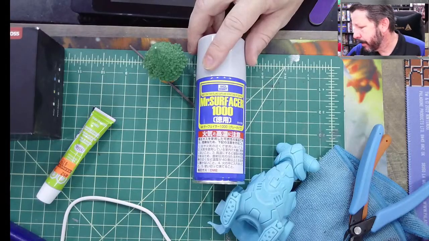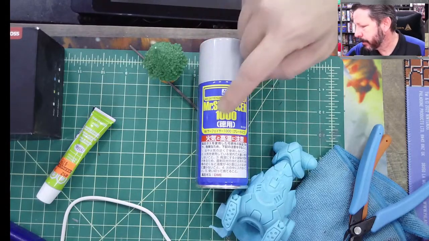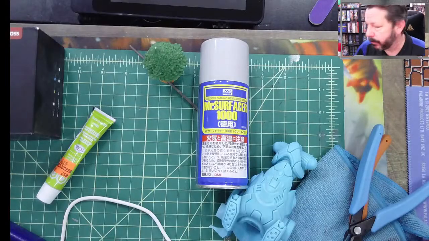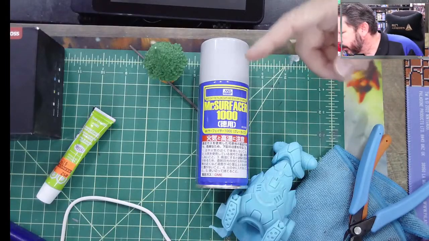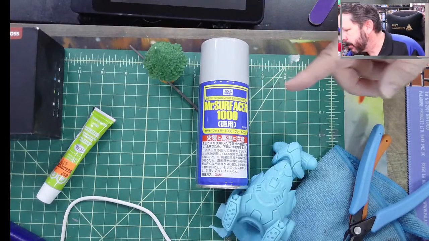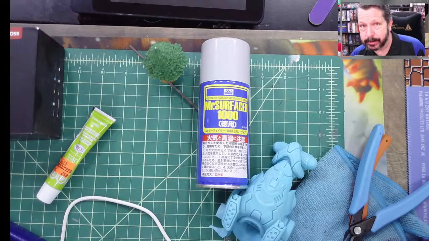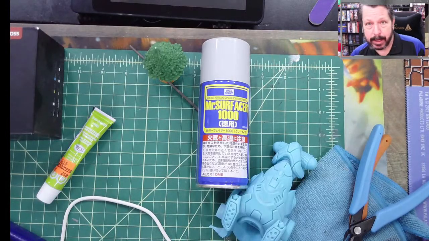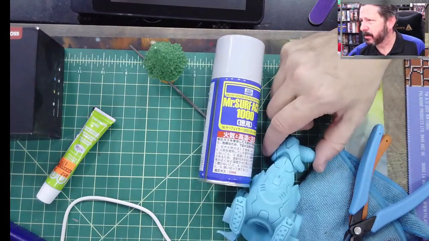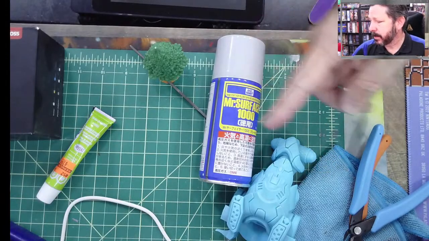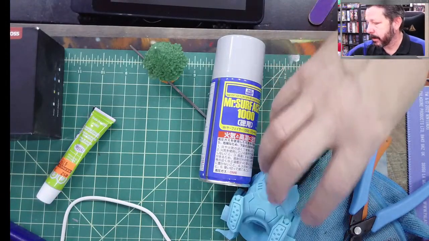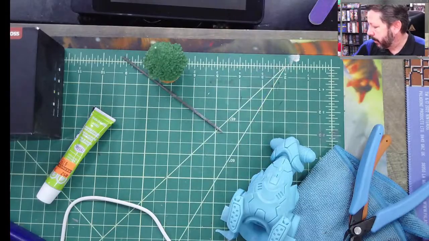This is a high build primer, and I think there's different numbers like 1,000, 2,000, or whatever. The higher build of these are really good for filling in layer lines. You might lose some fine details, but if it's a bigger model, maybe like this size model or bigger, then something like this will fill in a lot of those layer lines pretty easily.